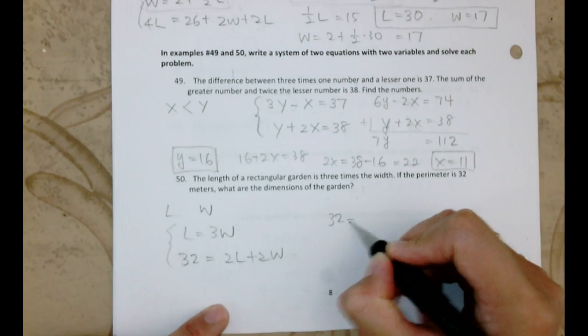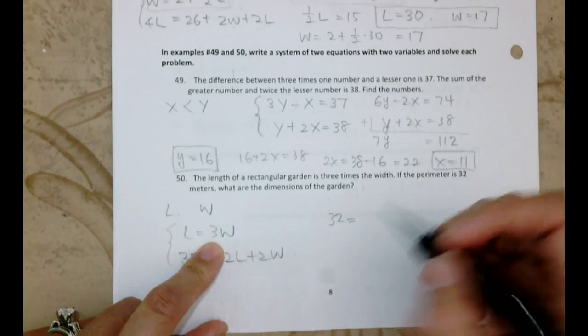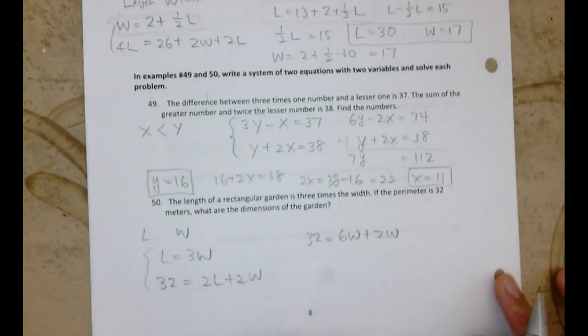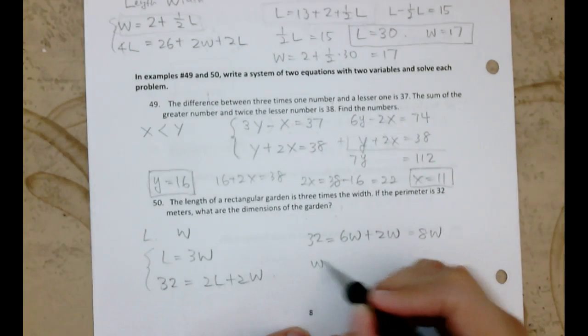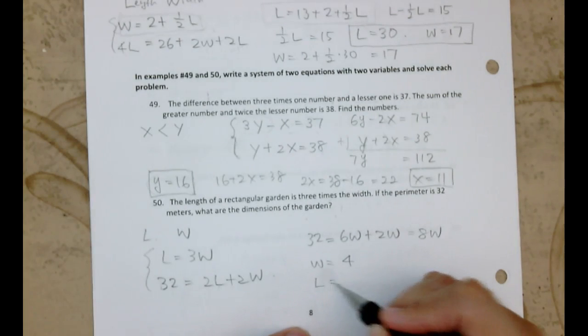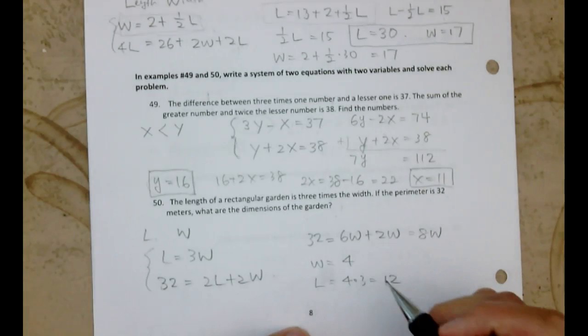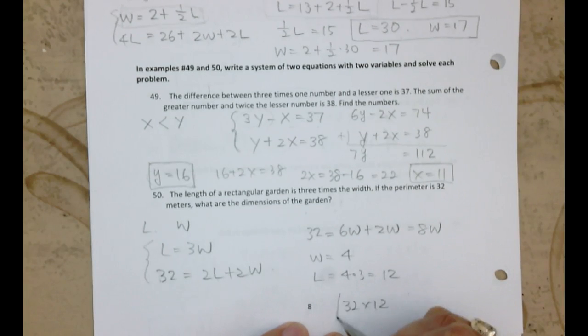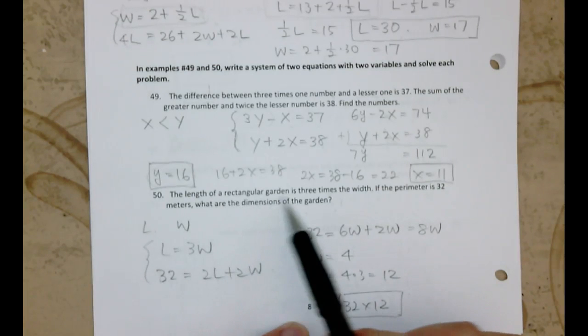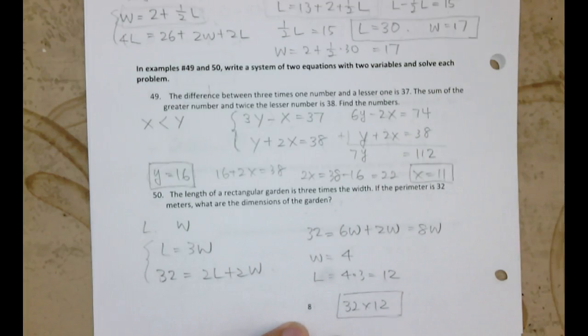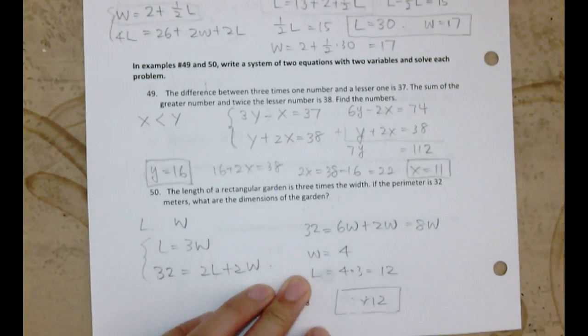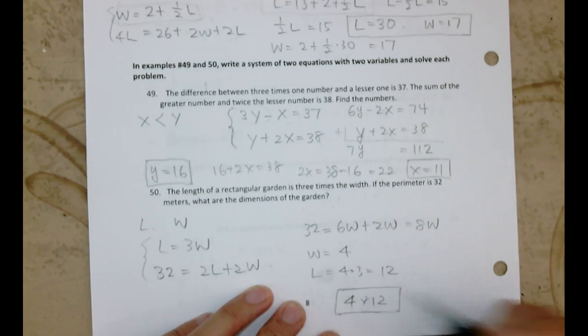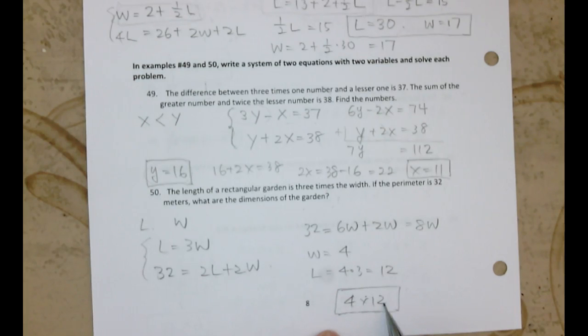So that means 32 equals 2L, so 2 times this, which is 6W, plus 2W, right? So that's 8W. So W is 4. And L is 4 times 3, which is 12. So the dimensions of the garden are 32 times 12. Okay? That's not right. Sorry, the width was 4. The 32 was the perimeter. So the length is 3 times the width, and the perimeter is 8 plus 24, which is 32.